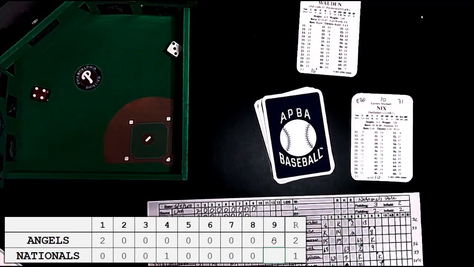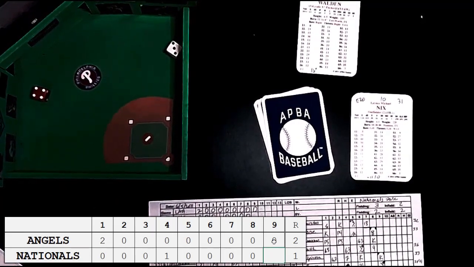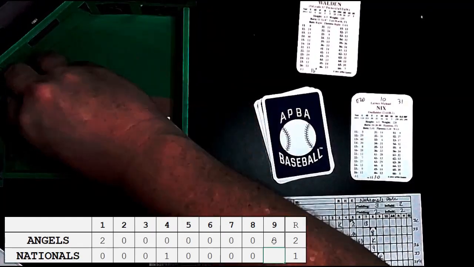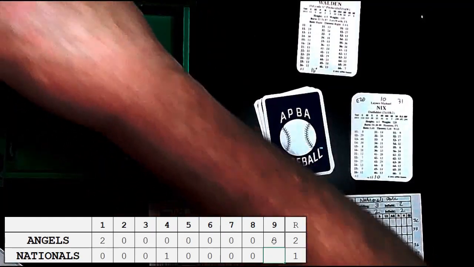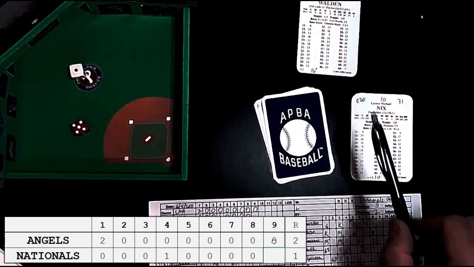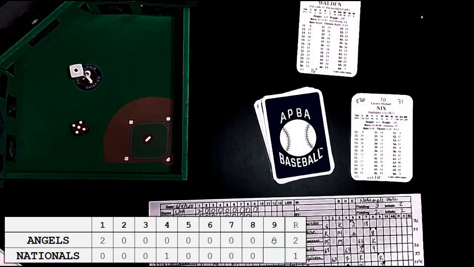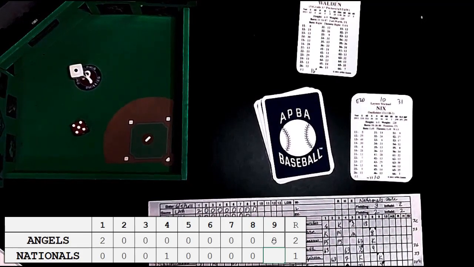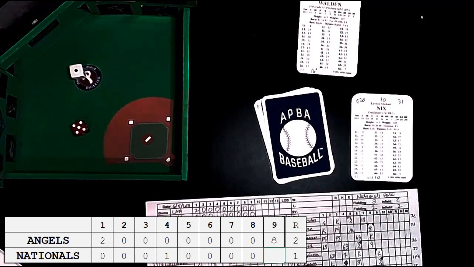43. That's a 29. Back to the pitcher. That is going to be your ball game. Well, let's see. It's not back to the pitcher. It's down to the first baseman. 51. Walden is a 1. And 51, so that's going to be 3. It's going to be a 3-1 put out, and that is your ball game. So that's your final score, 2-1.